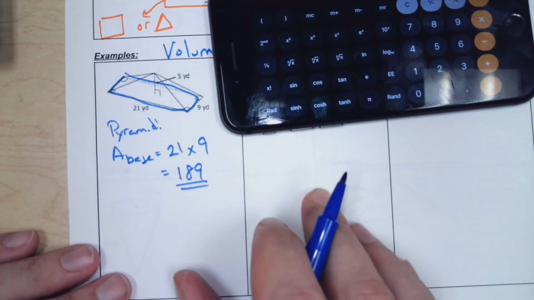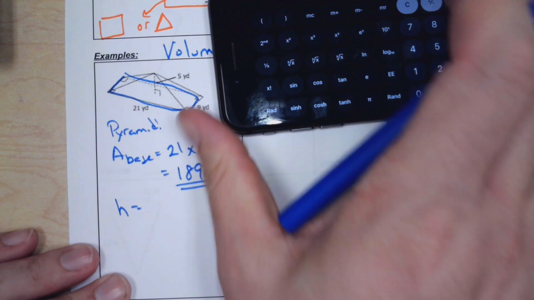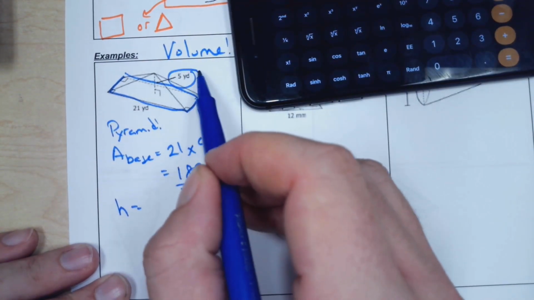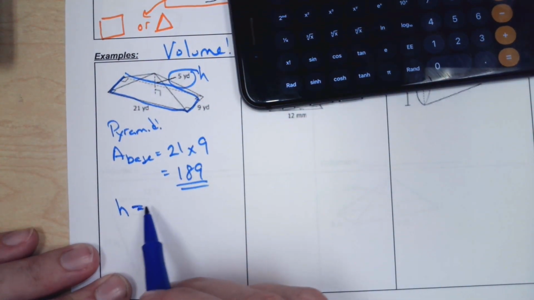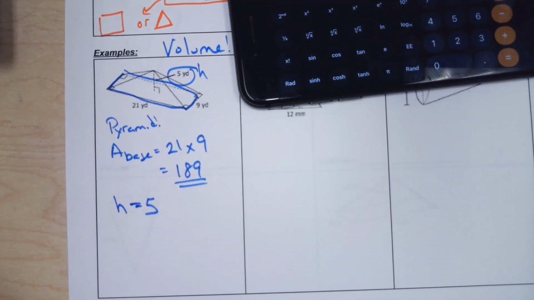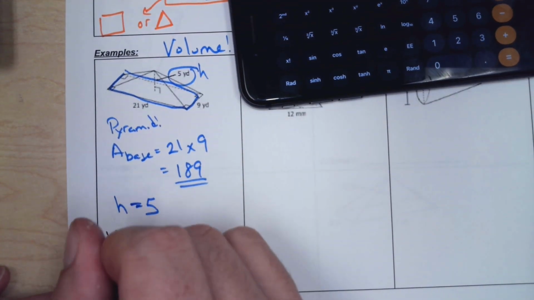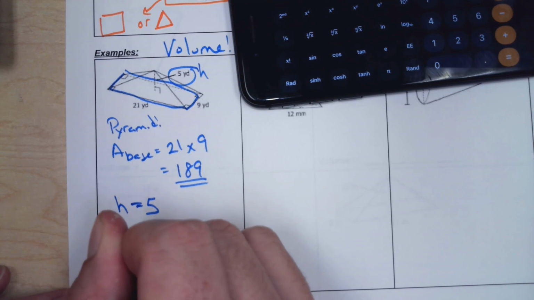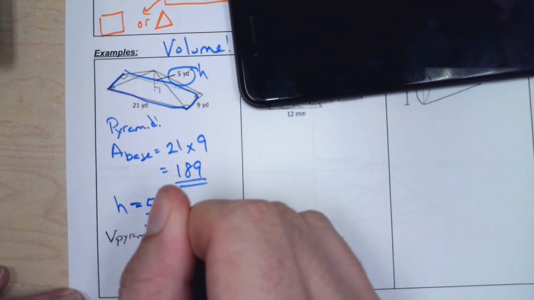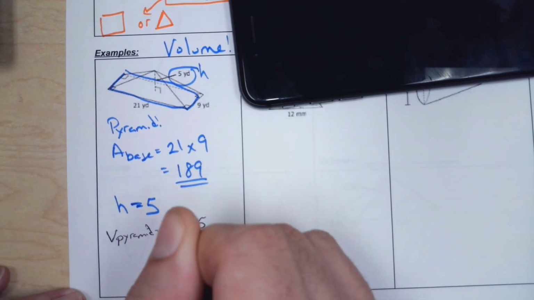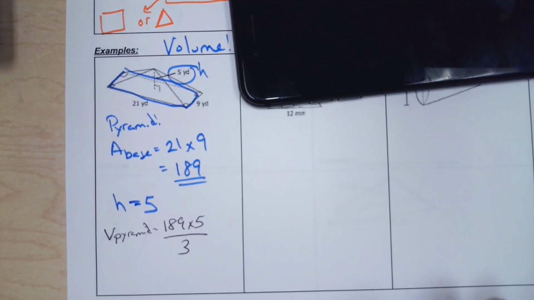Okay, save that. My height, so how tall is the pyramid? That would be 5, so that's h. And now we're ready. So the volume of the pyramid is equal to 189 times 5 divided by 3.